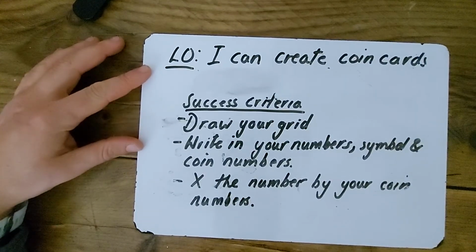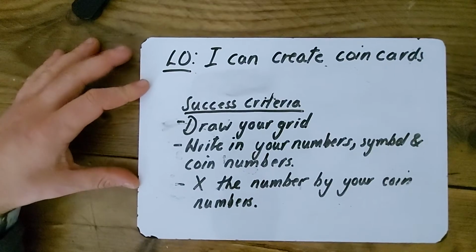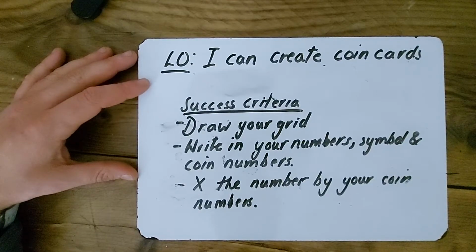Hello and welcome to this video, which is going to show you how to create a coin card. And coin cards are great because one, they're just fantastic to practice your maths, but they're also fantastic to help you divide, and you can use them to work out fractions of things as well. So they're really useful. Okay, so our objective is I can create a coin card.